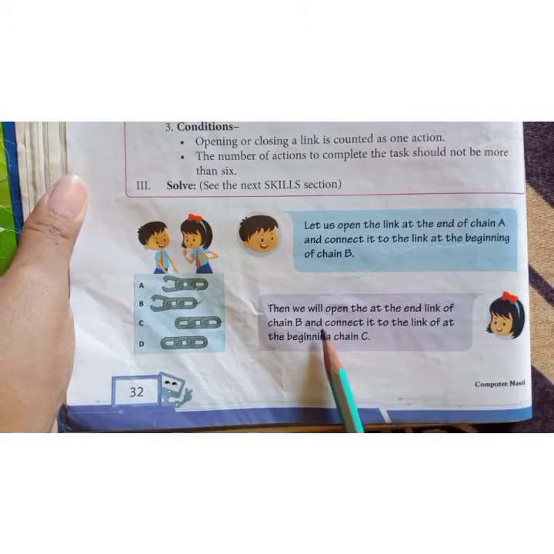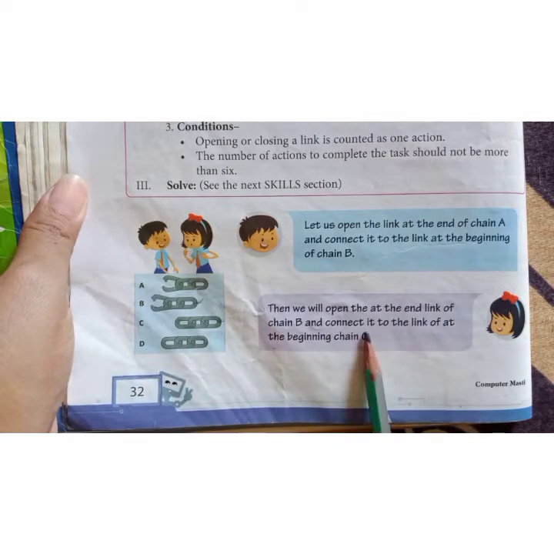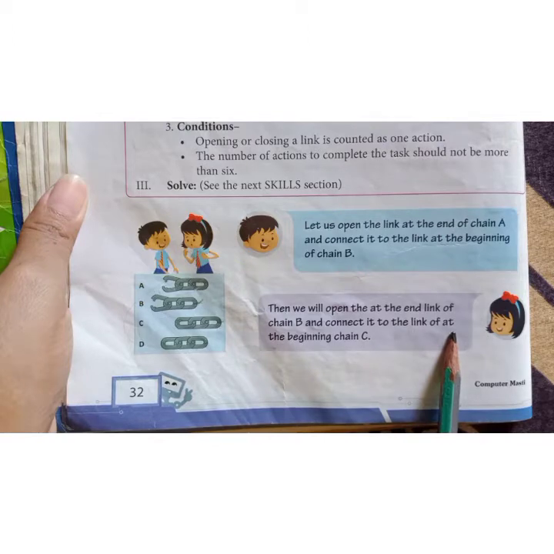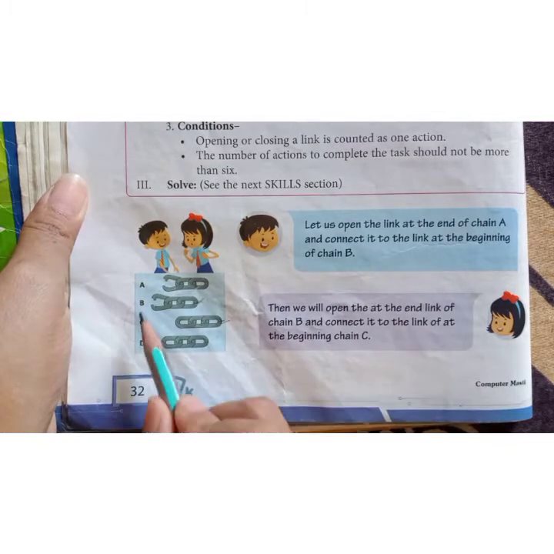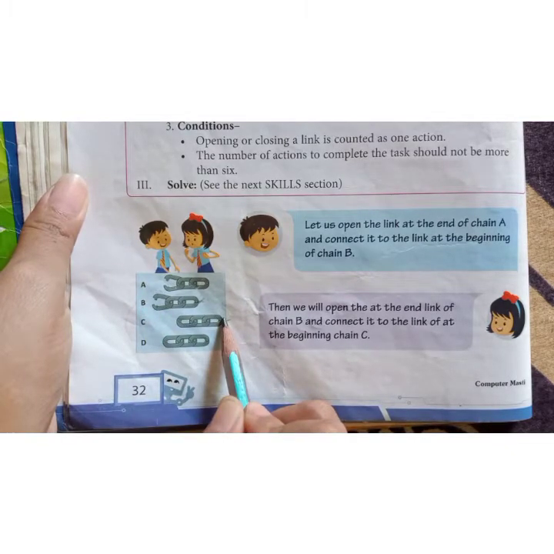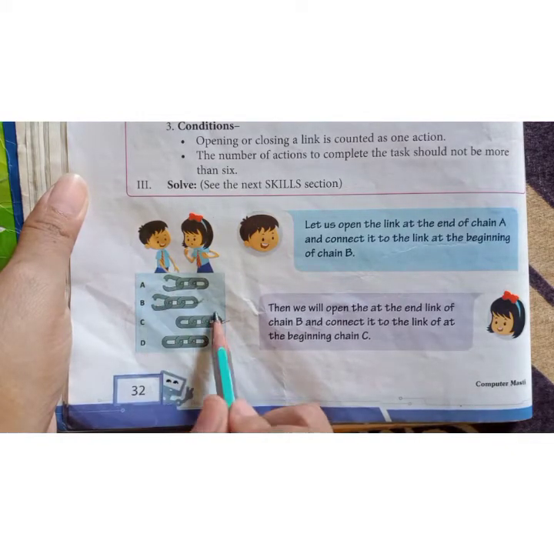Then Jyoti said, okay, we will open the end link of chain B and connect it to the link at the beginning of chain C over here. So how many actions done? 2 actions. So in total they have used 4 actions.